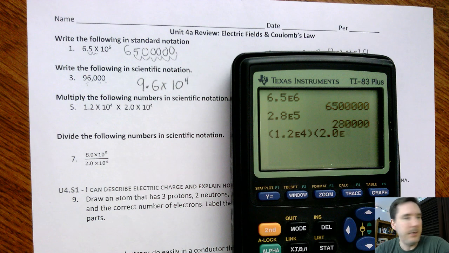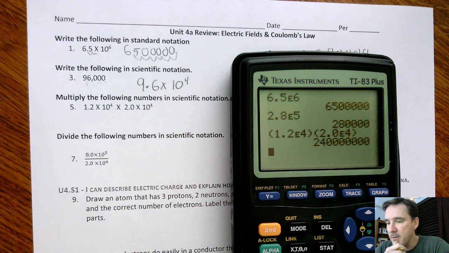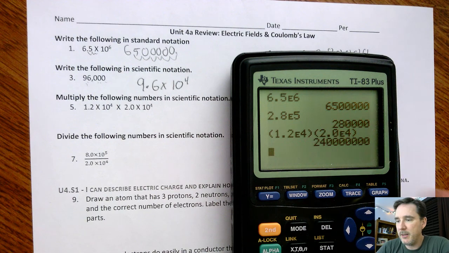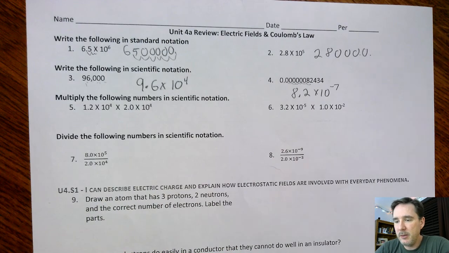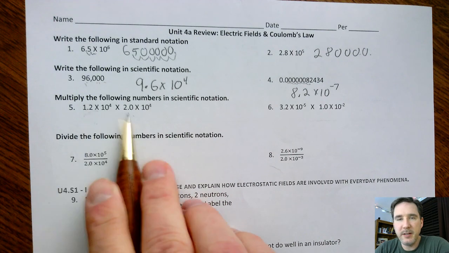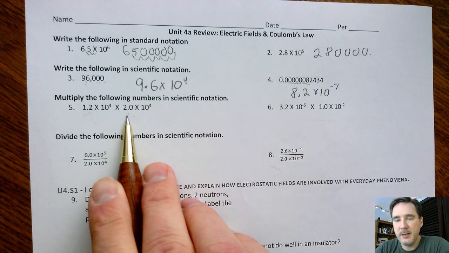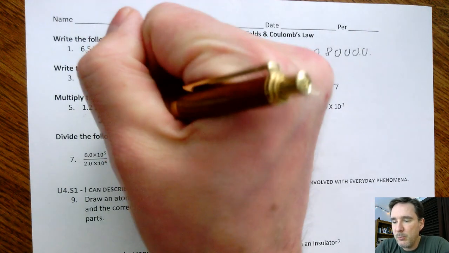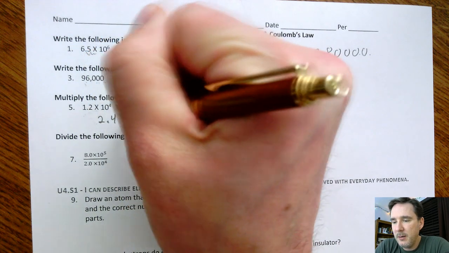Where'd that e go? E to the 4th again. See? And I get that big giant number. So that's one of the downsides, and I'm using a graphing calculator, so you might get that sometimes. But the other way to do it is just multiply the 2 main numbers, the 2 base numbers together. So in this case, 1.2 times 2 is going to give me 2.4 times 10.